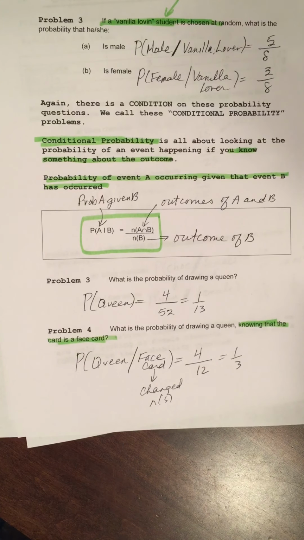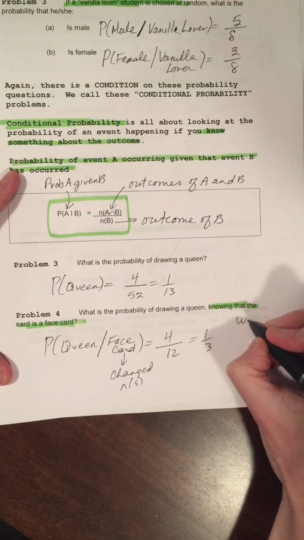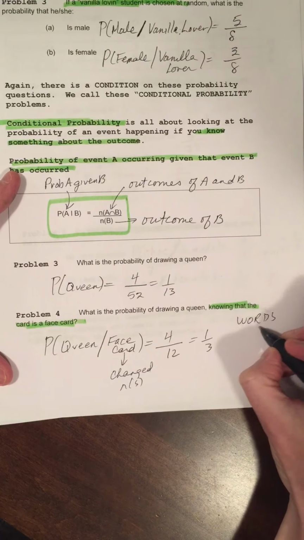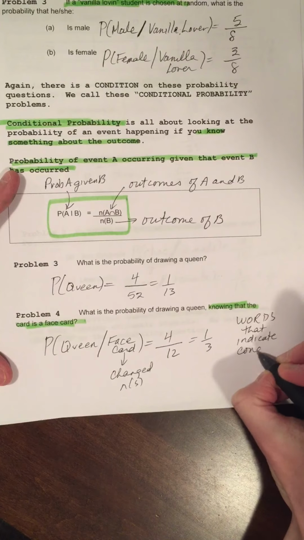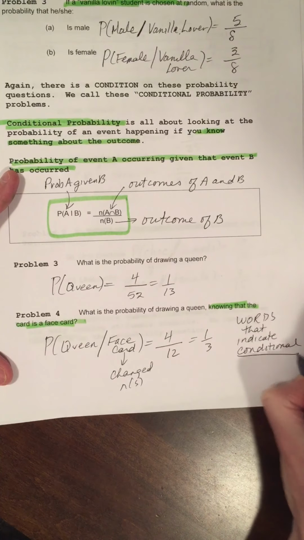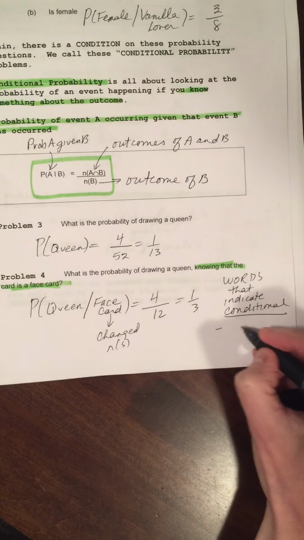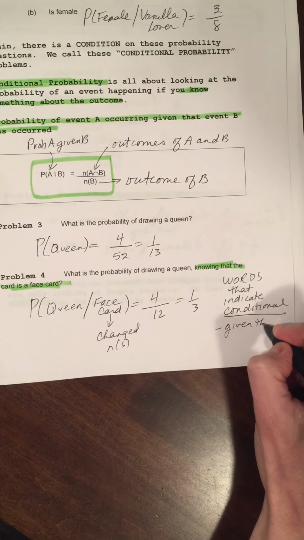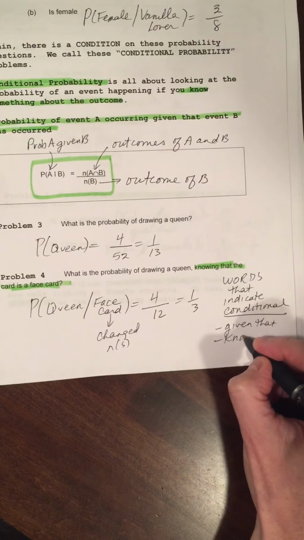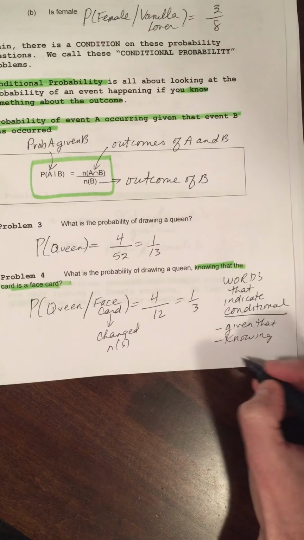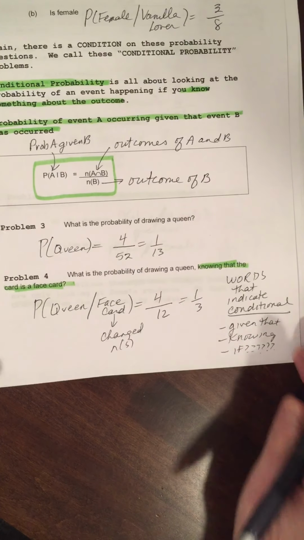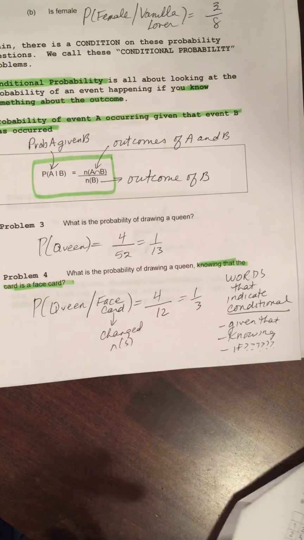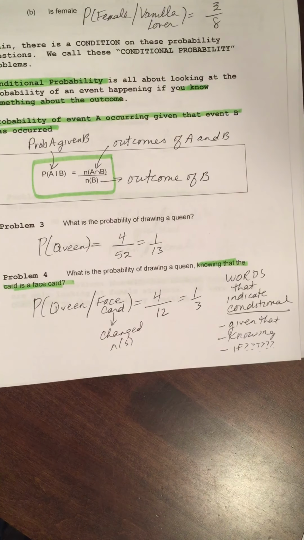Now, with anything in these particular units, there are words that indicate conditional. And let me give you some ideas. Given that, obviously, is one. Knowing is another. Sometimes if, but I want to warn you about if. If is one of those words. It could be conditional. It might not be conditional. Okay. Let's keep going.